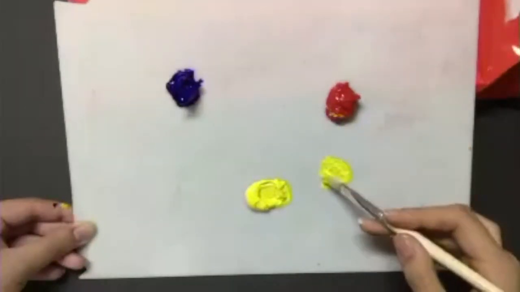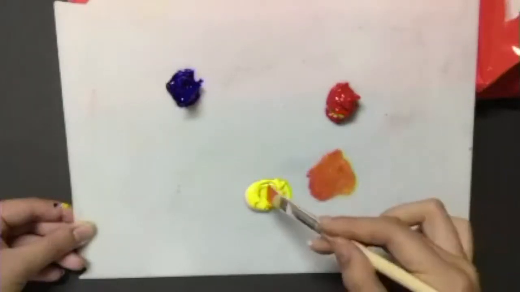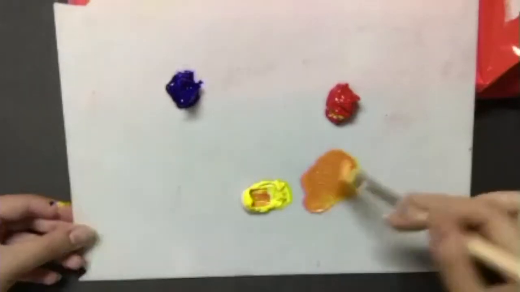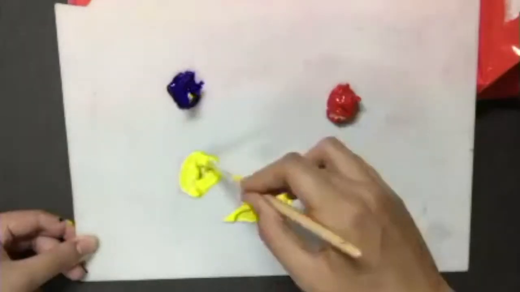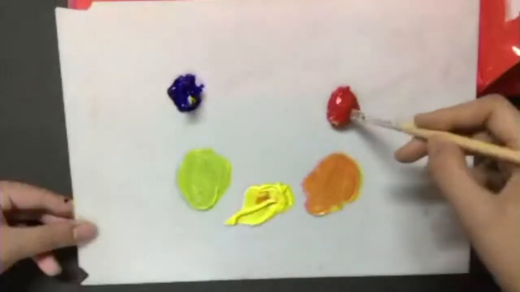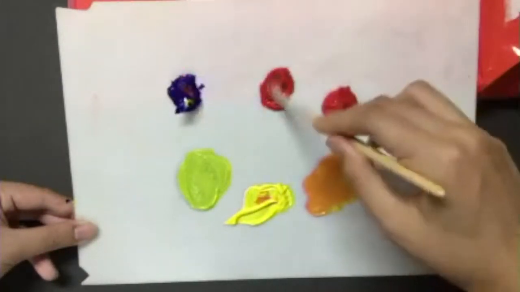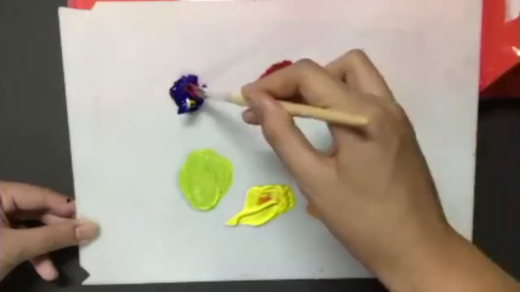Secondary colors are basically formed from primary colors. There are three secondary colors. First is orange, which is formed from the primary colors red and yellow. Then is green, created by mixing blue and yellow together. Purple is formed by red and blue. Keep in mind that we have to mix the lighter color first, then add a small amount of darker color to it.